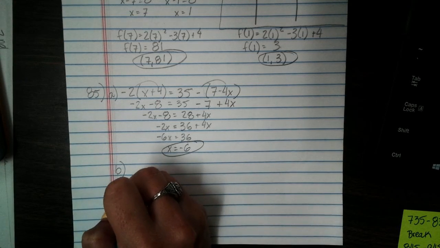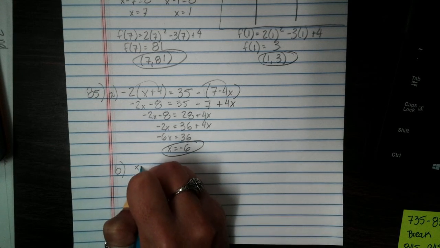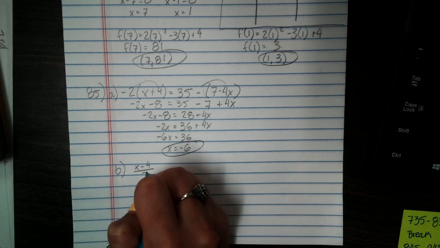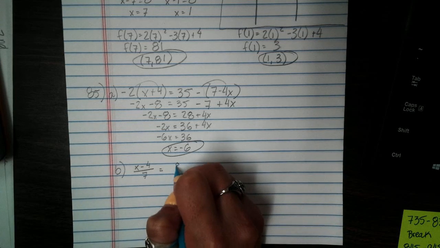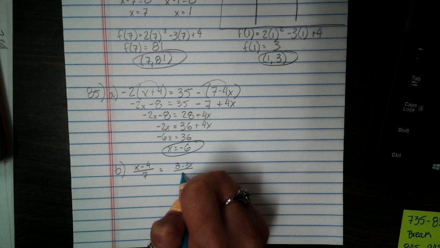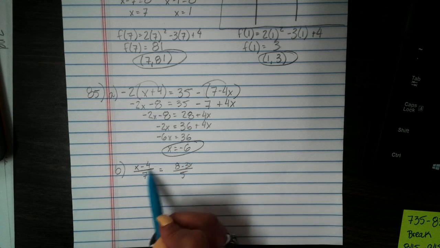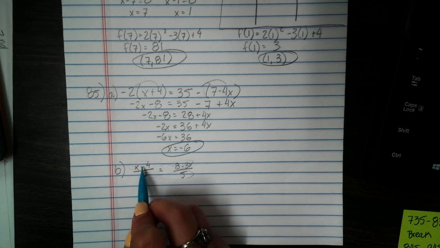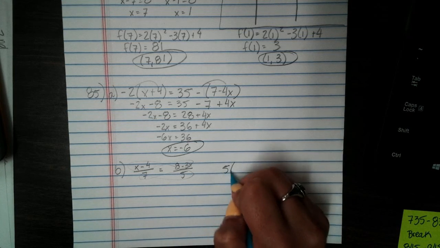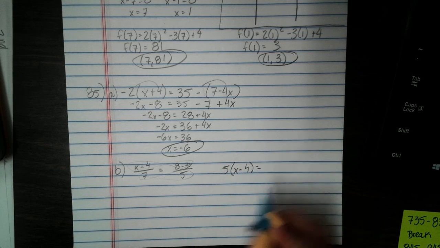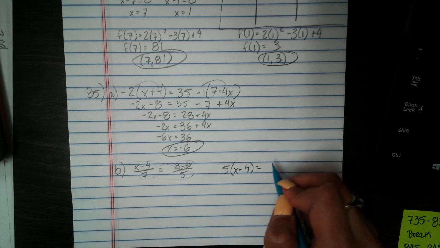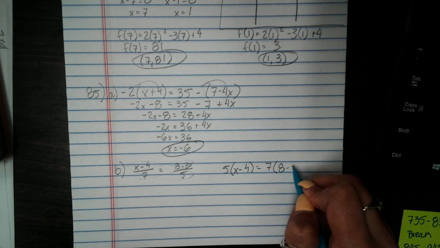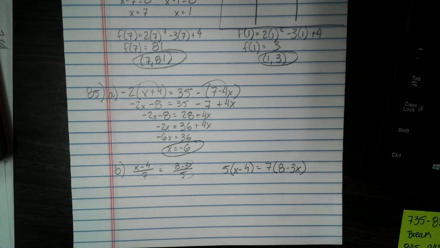Part B is a little bit different. It's set up as a proportion, which if you remember from Algebra 1 is two fractions set equal to each other. So when you have two fractions set equal to each other, you can cross multiply them. And be careful when you cross multiply them, you are really just making a big distributing problem. So you have 5 times all of that. So it's 5 times x minus 4. And then 7 times all of this means 7 times, and you keep everything together with parentheses.